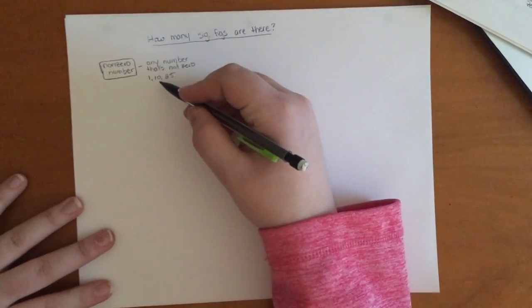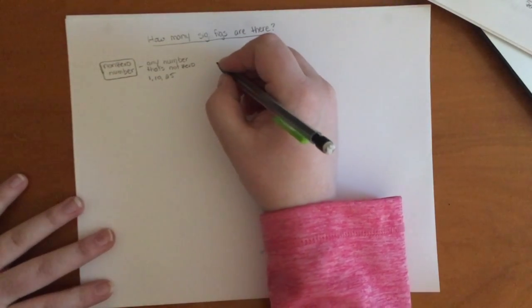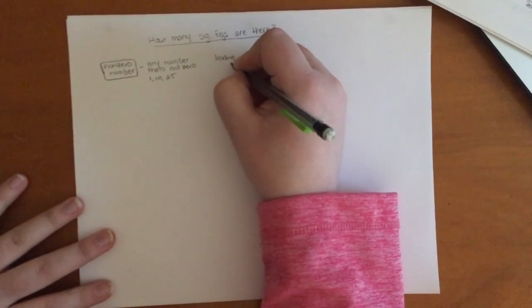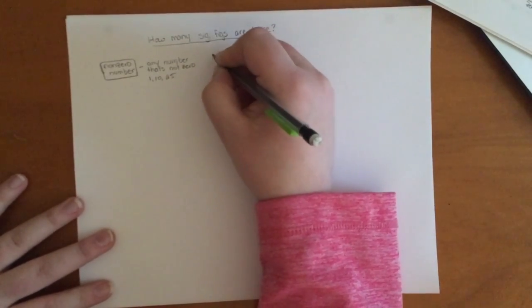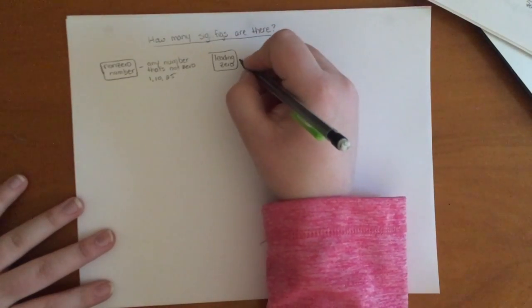Even though 10 has a 0 in it, it's not 0. A leading 0 is a 0 that's in front of the non-zero numbers.